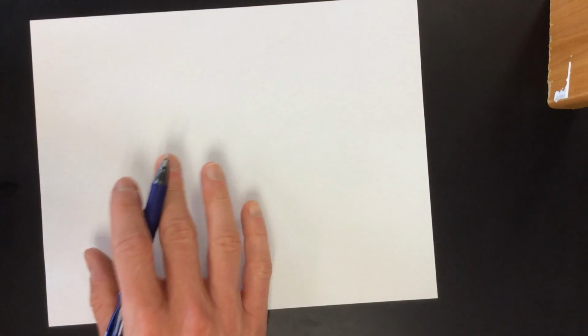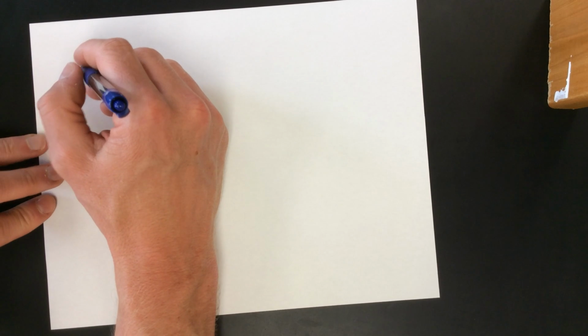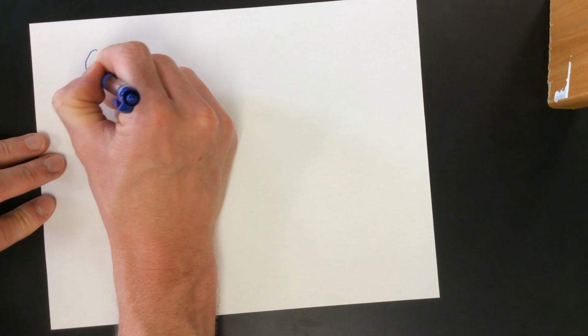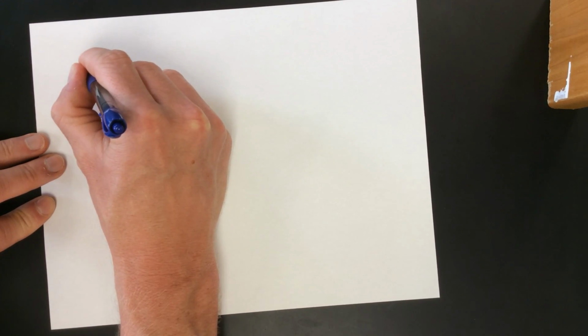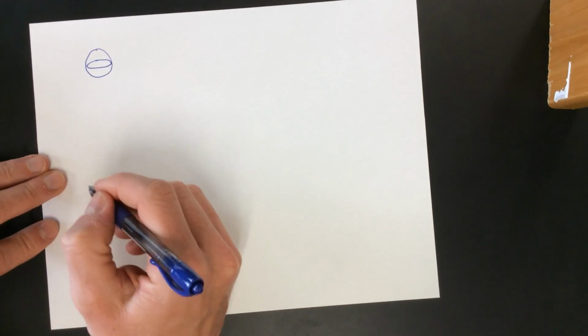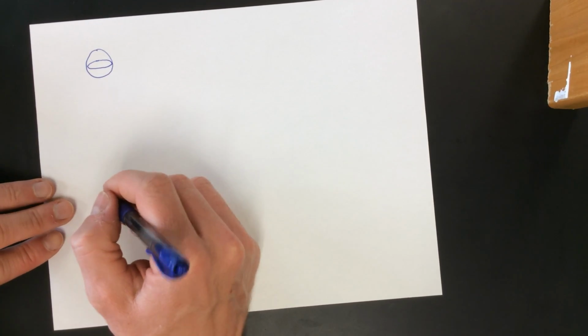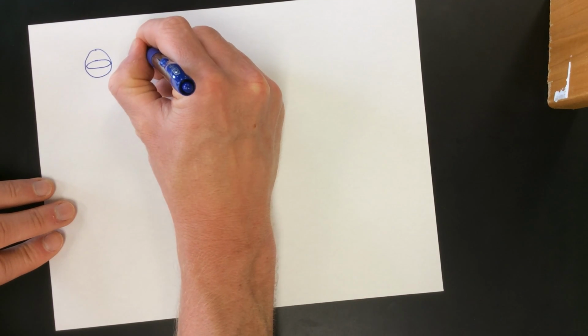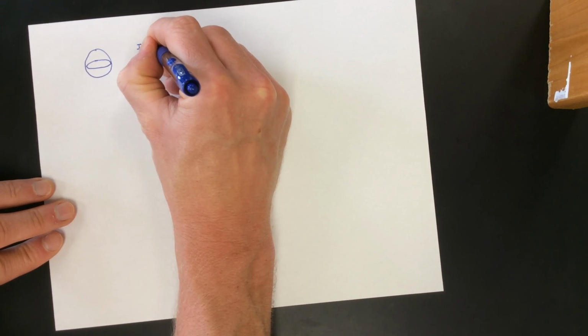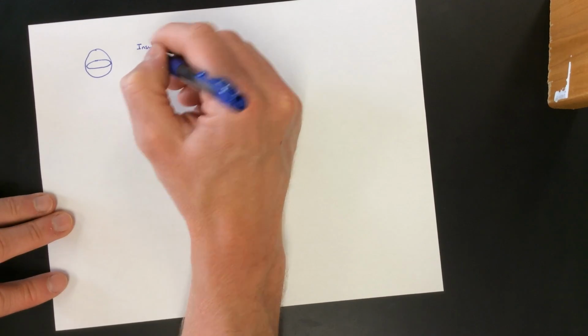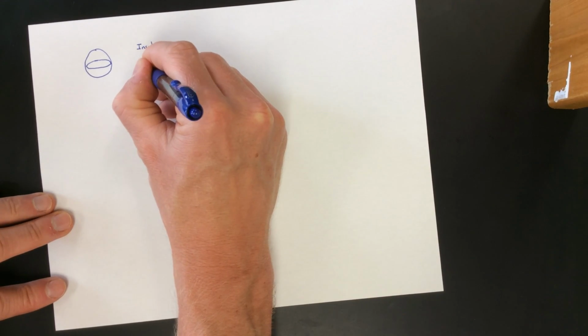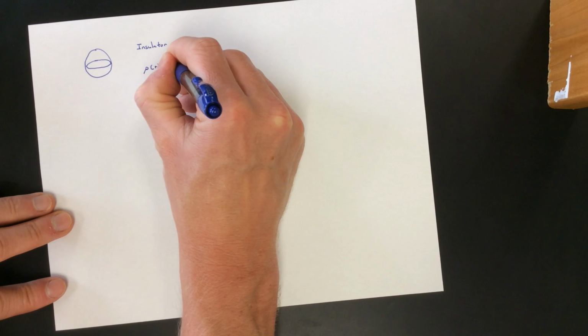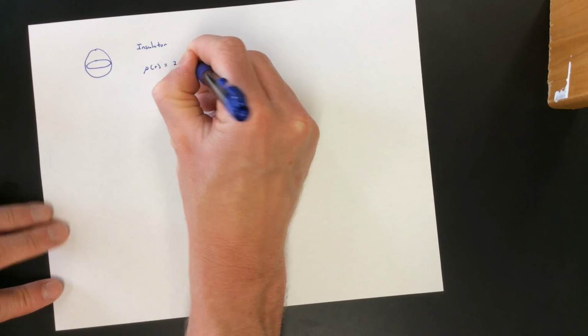Now let's look at a 3D case. So let's look at some sphere. Okay, I'm not very good at drawing, but that's some sphere. And let's say we're charging it. It's some insulator. So we'll relate this back to physics. It's some insulator, and it has a charge density of 2 plus 3r.